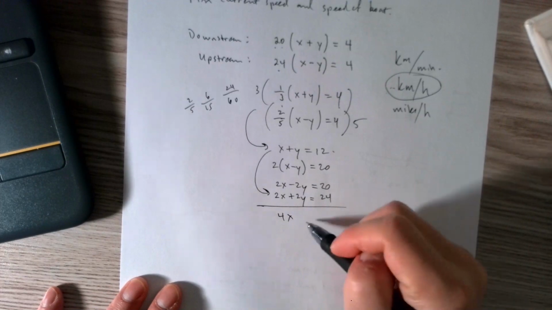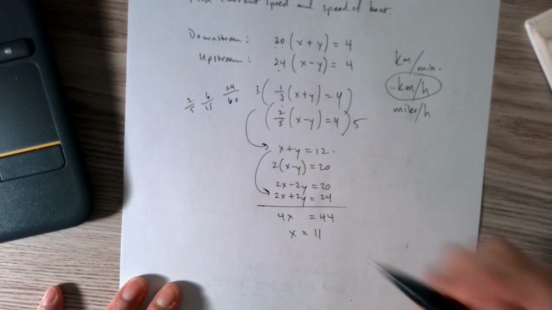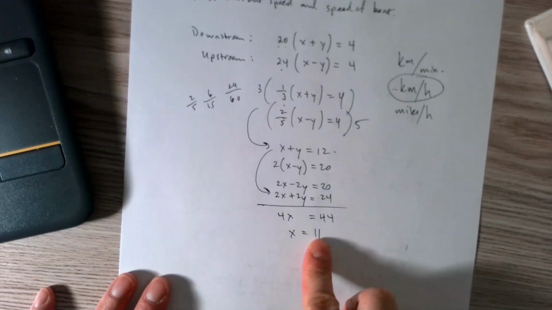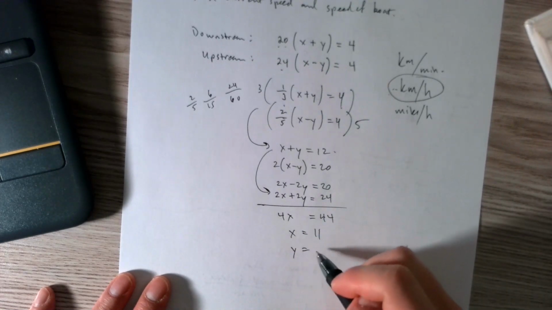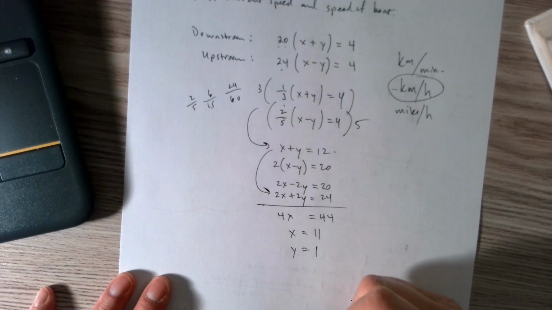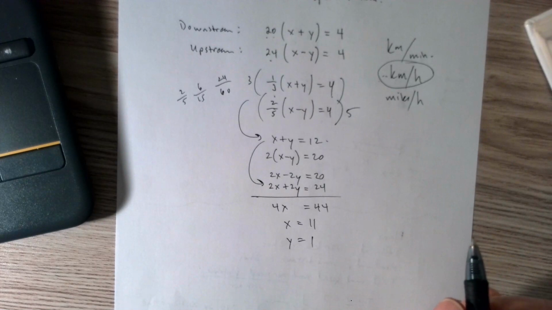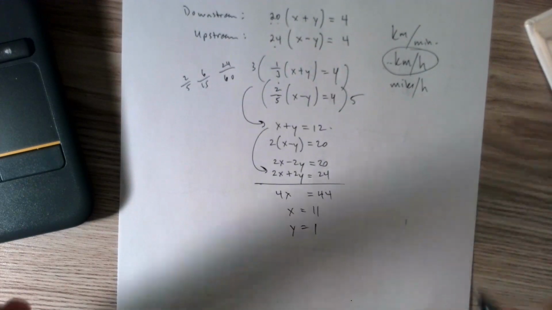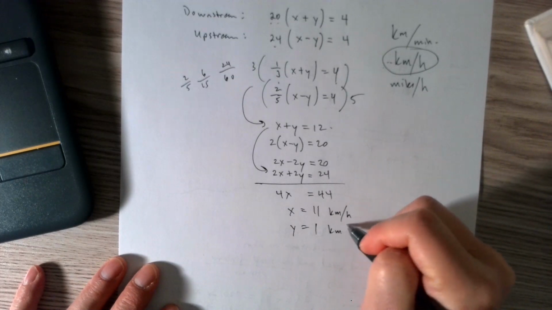I'll go ahead and finish this because I'm almost done anyway. x is 11, so that's the speed of the boat, which makes y 1. Yes, y is 1. That is the speed of the water, the current, both in kilometers per hour.